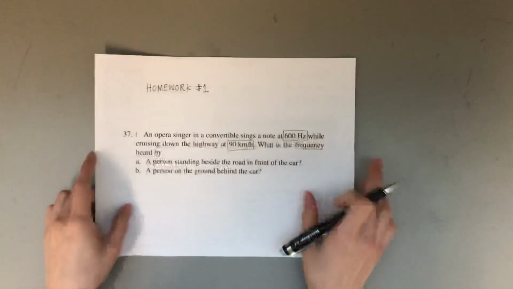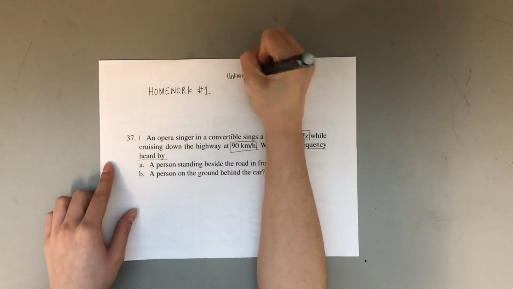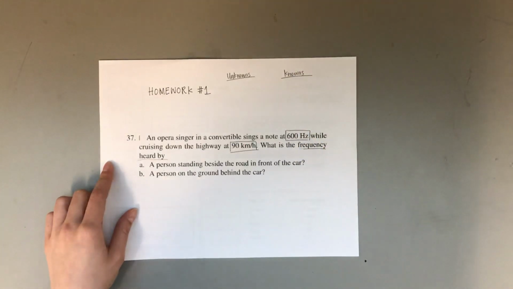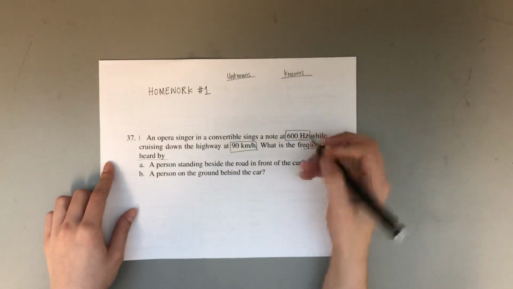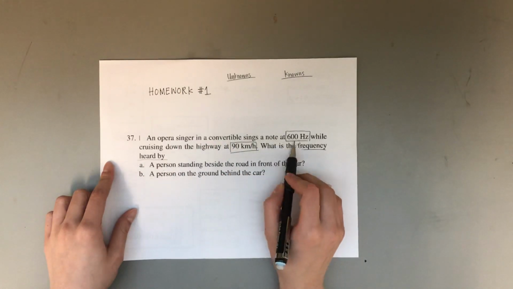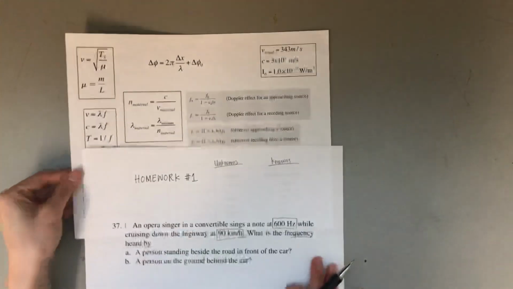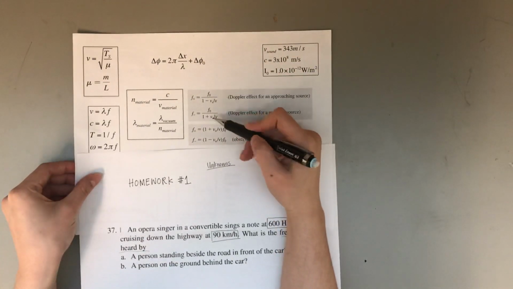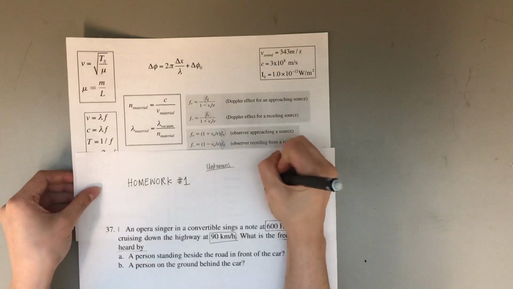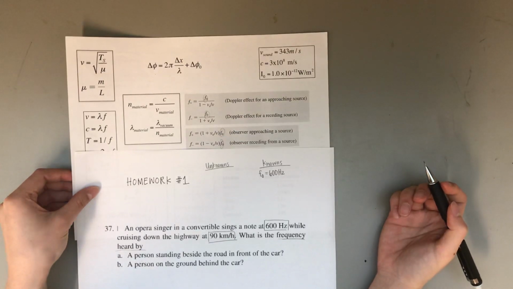So I would also now write the unknowns and knowns given to you by the problem. For knowns, you know that a singer is singing at a note of 600 Hz. So this is probably going to be your f naught if you're looking at your Doppler equations. Your f naught is going to be 600 Hz.